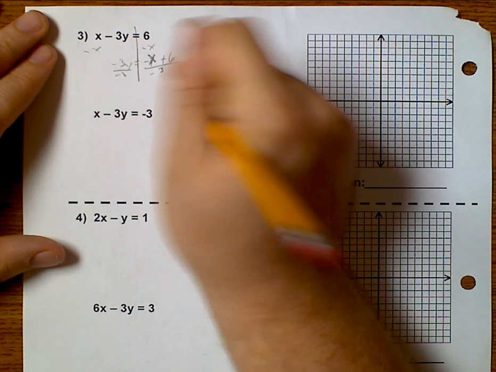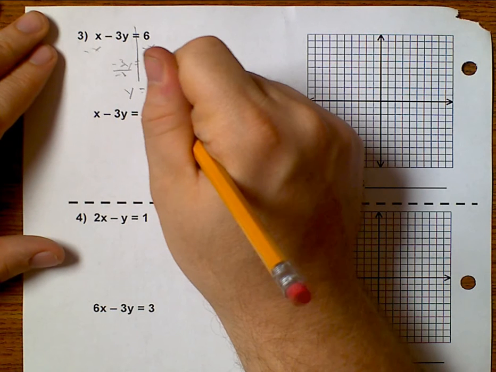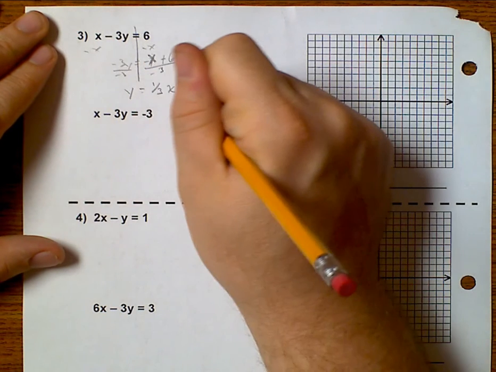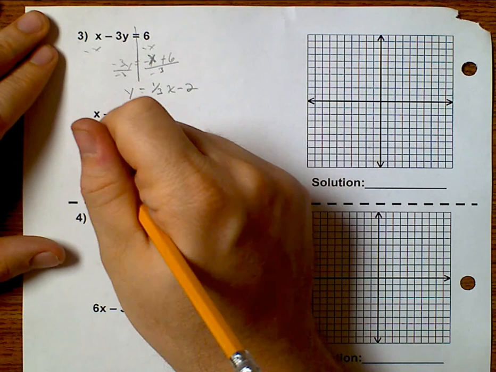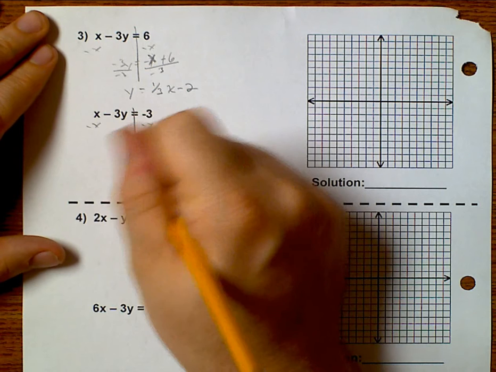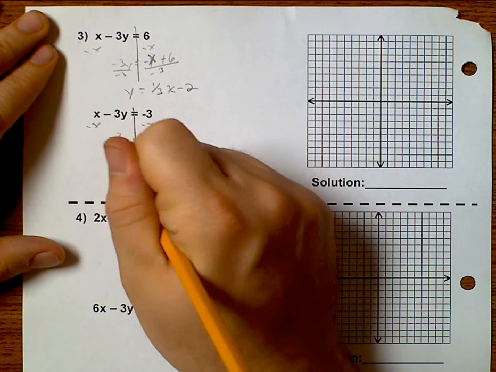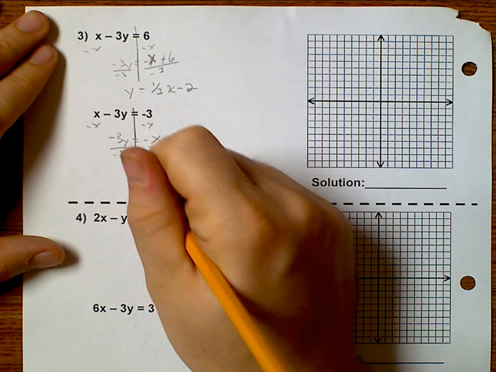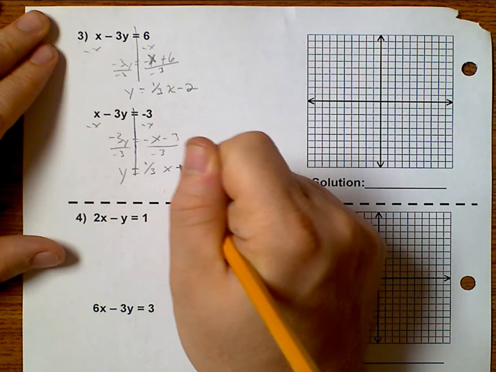Divide everything by negative 3, and I get that y equals a positive 1/3 x minus 2. Do the same thing over here. Start by subtracting x. Negative 3y equals a negative x minus 3. Divide everything by negative 3. Y equals a positive 1/3 x plus 1.